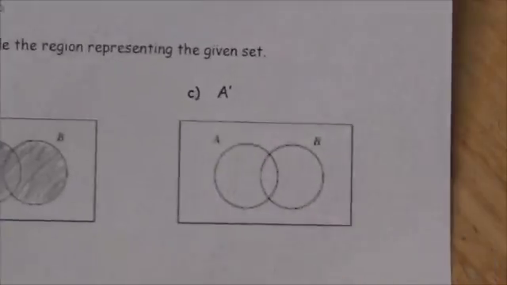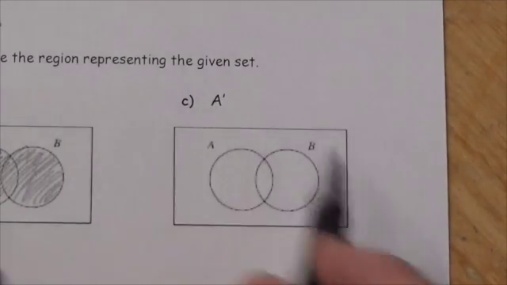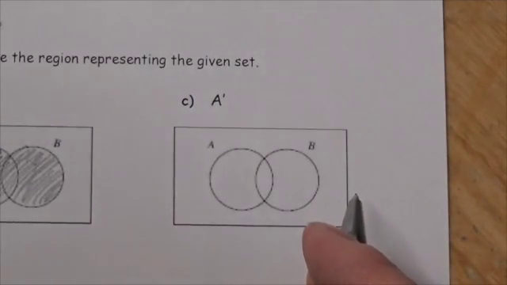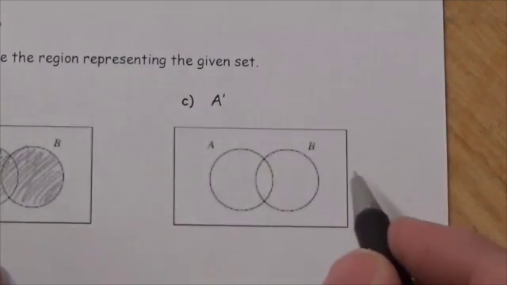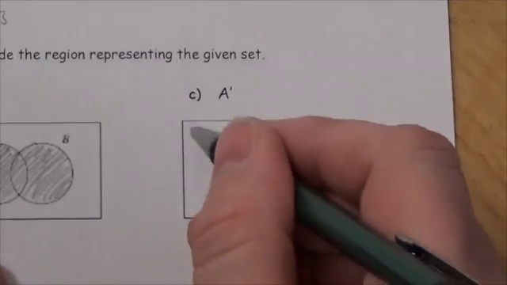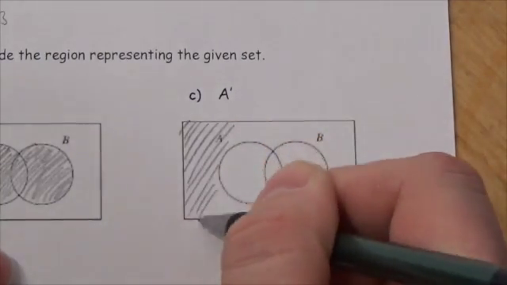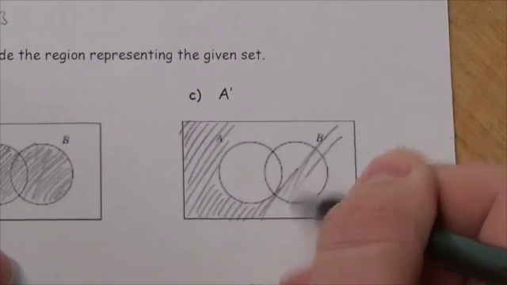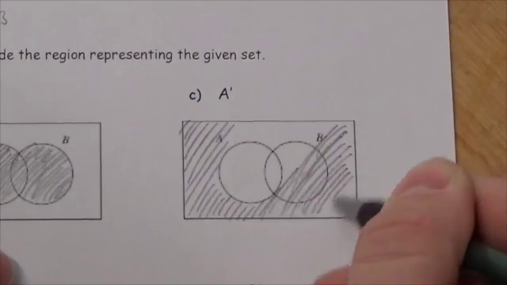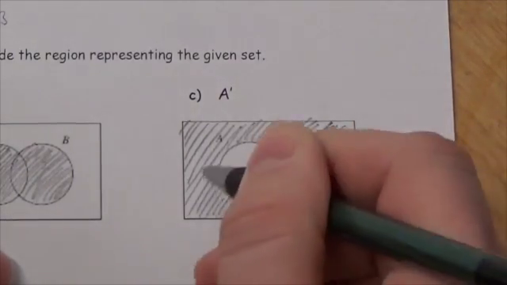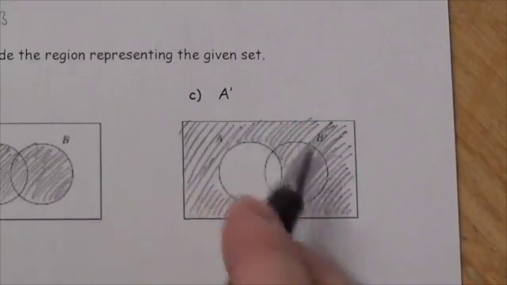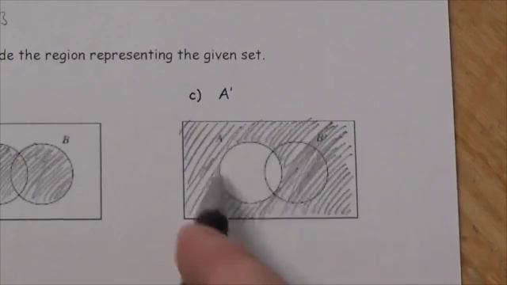Now, A naught, the complement of A. Where this gets confusing for people is when you actually throw in the set B there, and they look at that and go, well, what about the B? Well, it doesn't say anything about the B. When we talk about A complement, B is irrelevant. It's absolutely irrelevant. A complement simply refers to everything that's not A. There's no mention of B in there. So that's going to be A complement. There's your circle representing A. Everything outside of it is A complement.